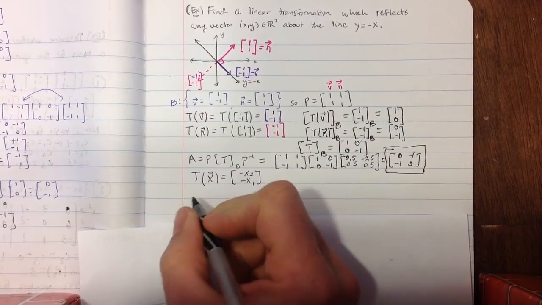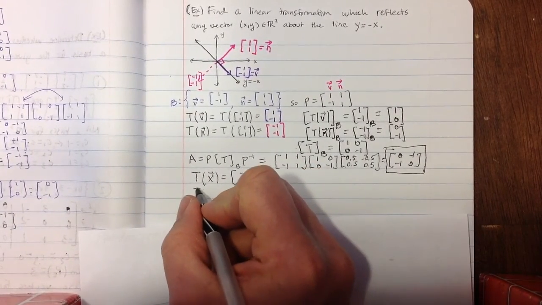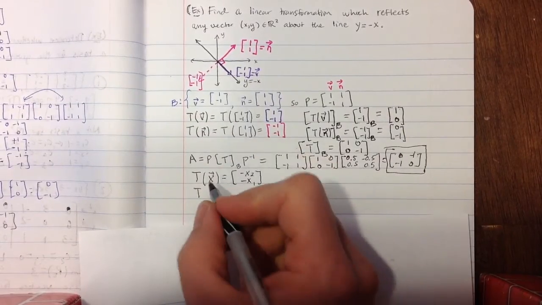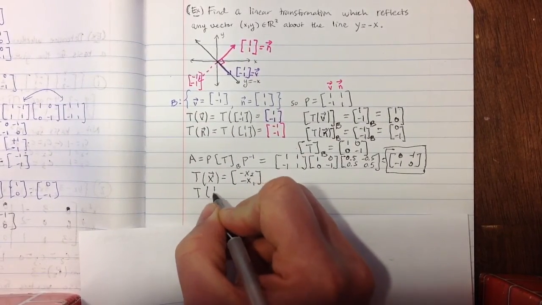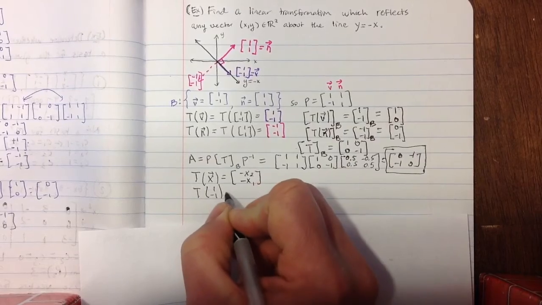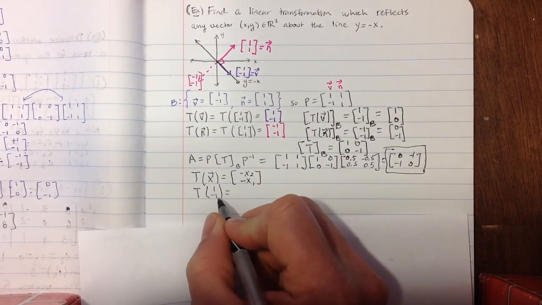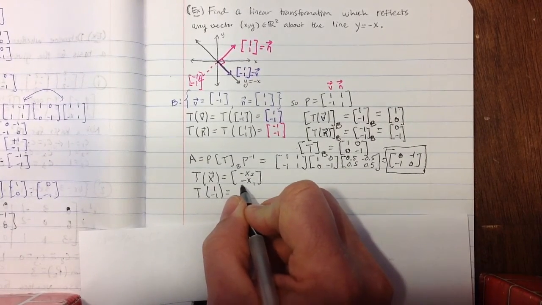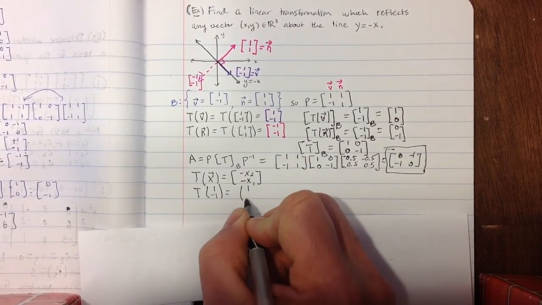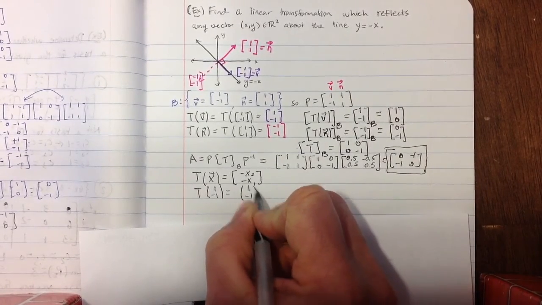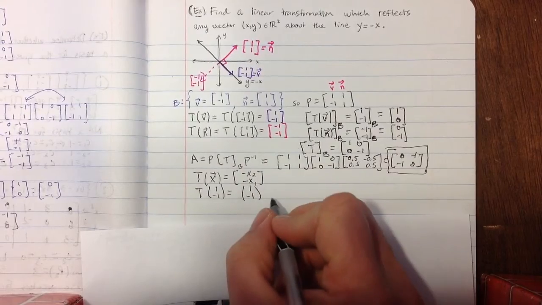Now let's see how this works on the vectors that we have. So if I take the purple vector, T of 1, negative 1, what happens? Well, I would take negative x2, which is 1, and negative x1, which is negative 1. It gives me that v back. That's good.